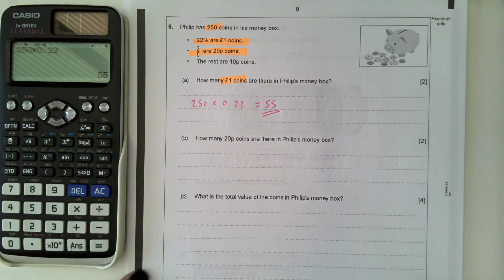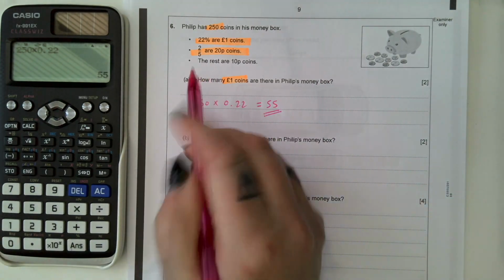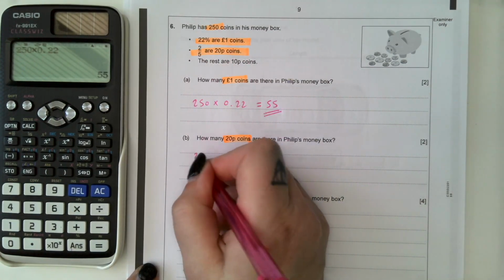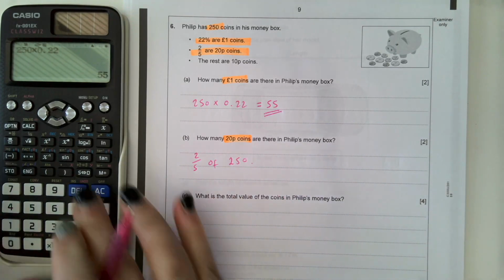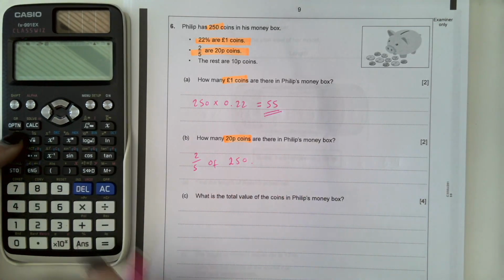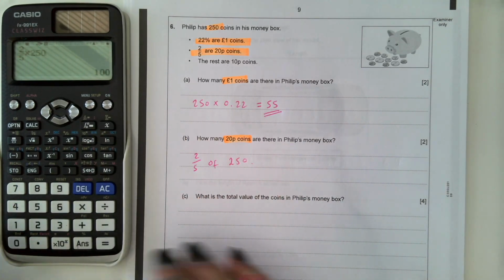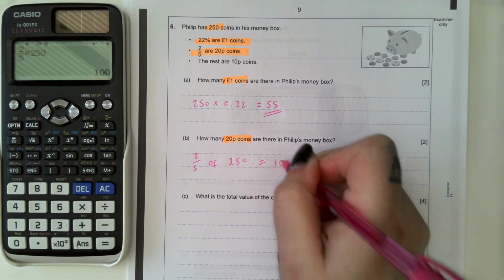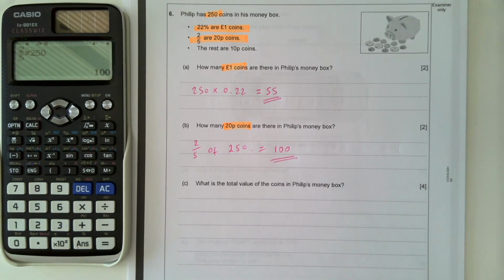Part B, how many 20p coins are there in Philip's money box? So we're looking at 20p coins now, and it tells us that there are 2/5. So we're looking for 2/5 of 250. Two ways you can do this. You can write the fraction in your calculator and times it by 250. Or you could divide by 5 and multiply by 2. So there are 100 20p coins.